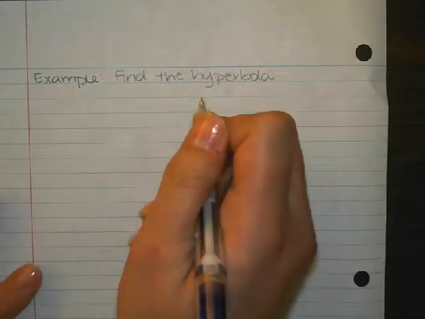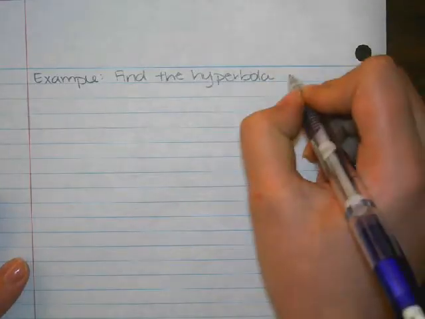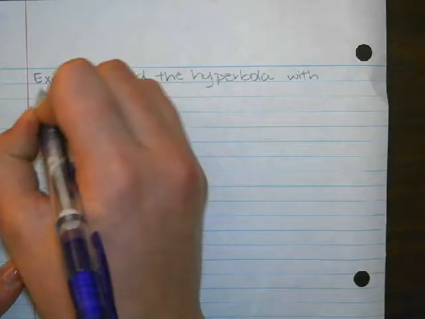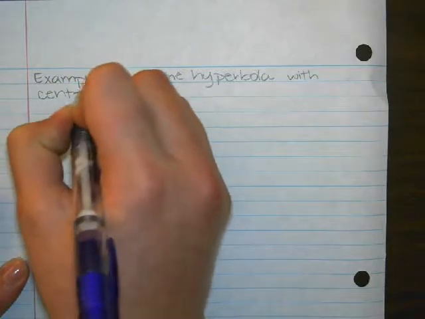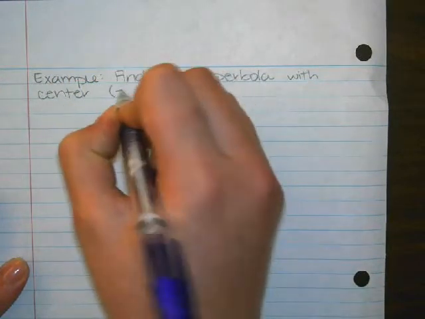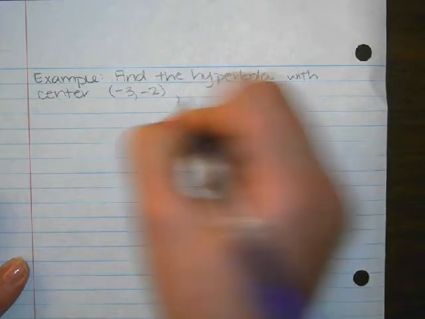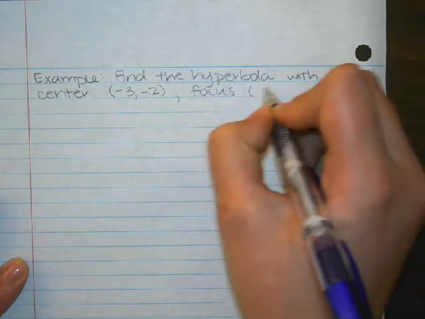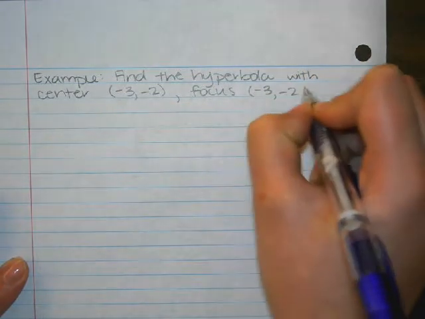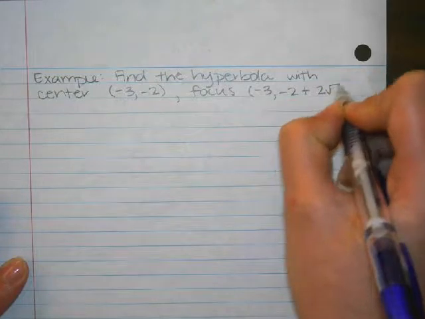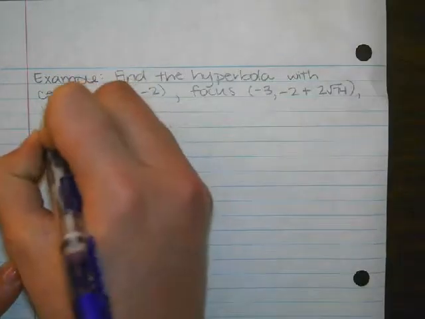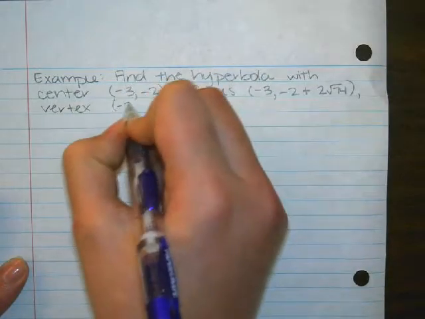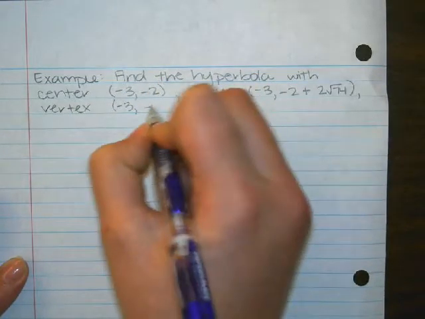So we're going to find the parabola, not parabola, hyperbola with a center of -3, -2, a focus of -3, -2 plus 2 square root 74, and a vertex at -3, -12.